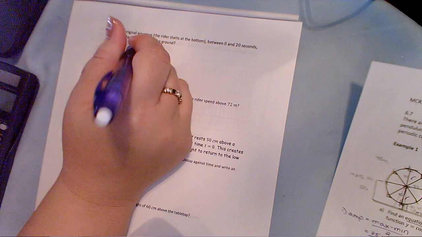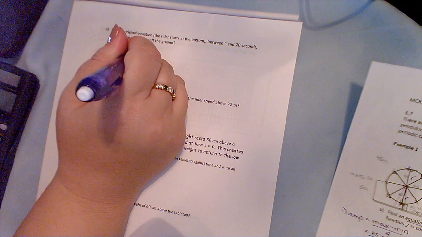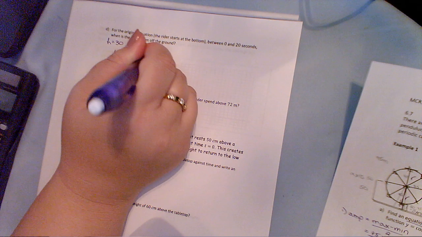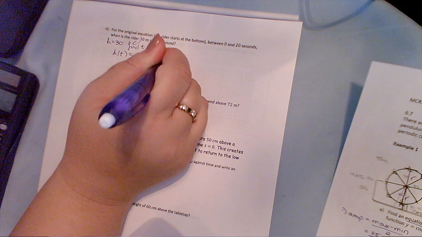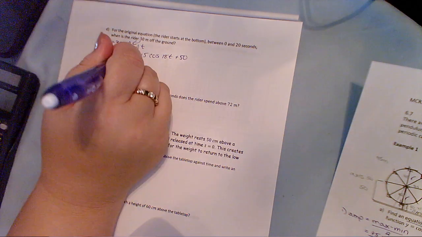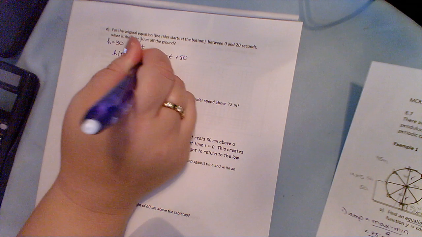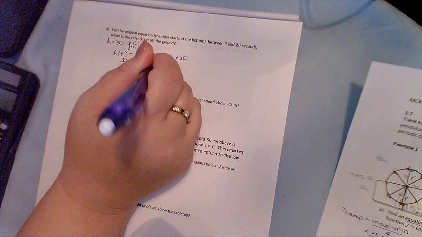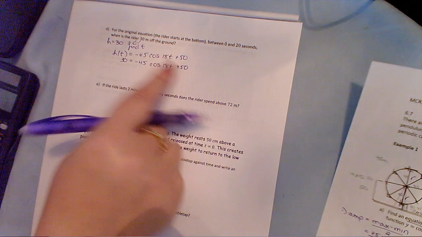So if you remember, the cos equation to start with was negative 45 cos 18t plus 50. So it's asking us to solve for t when the height gets replaced with 30. So now we're solving for our independent variable. And what we have to do is start bringing things over.